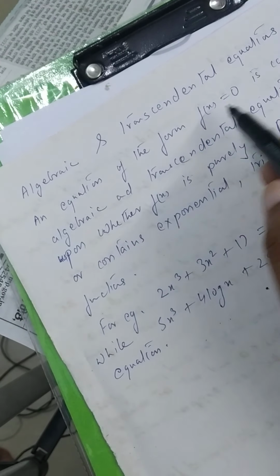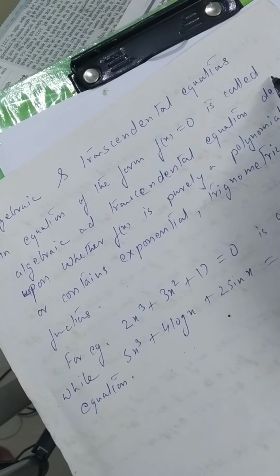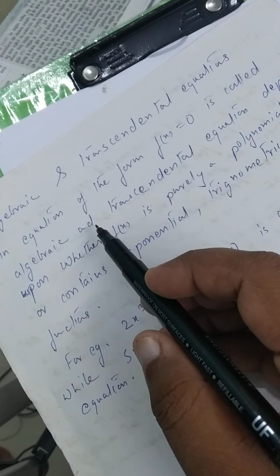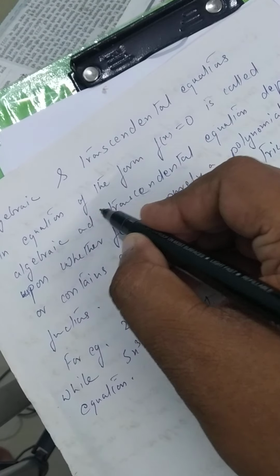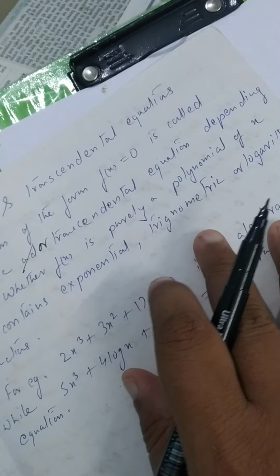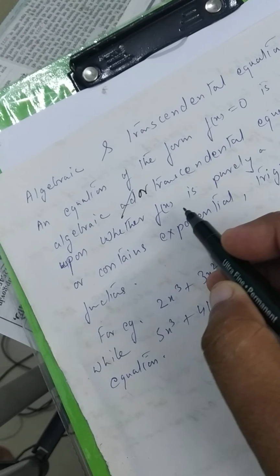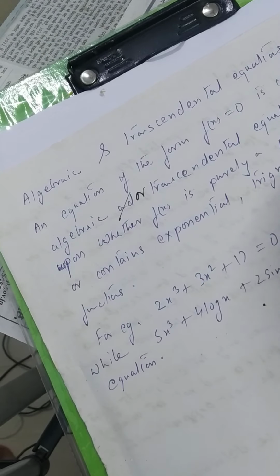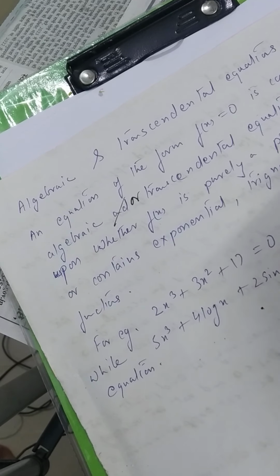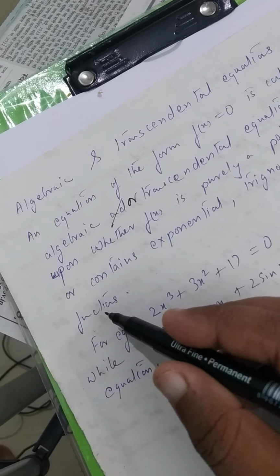An equation of the form f(x) equal to 0 is called an algebraic or transcendental equation, depending on whether f(x) is purely a polynomial of x or contains exponential, trigonometric, logarithmic functions.